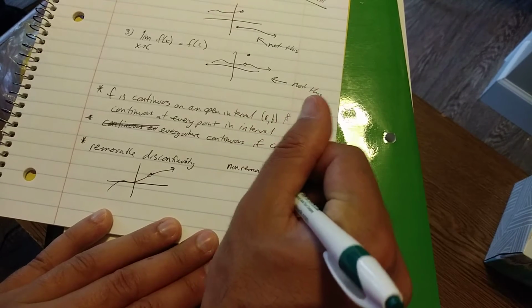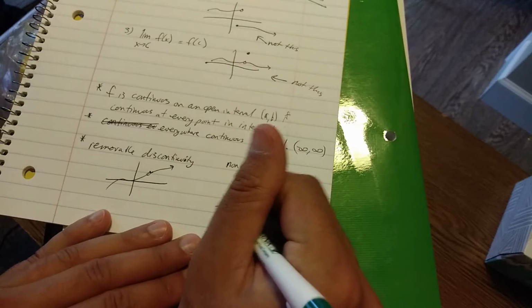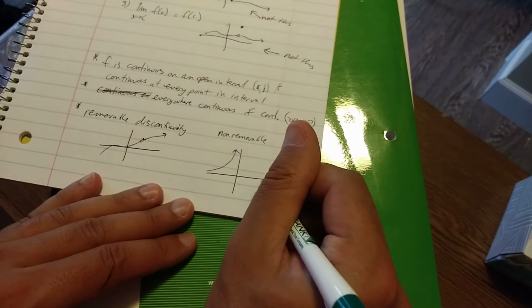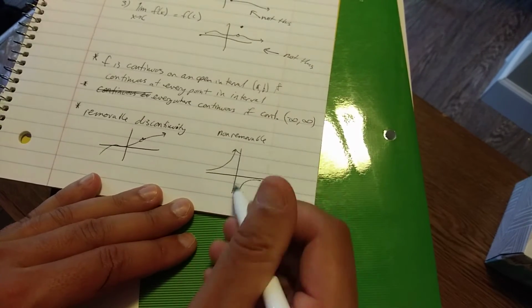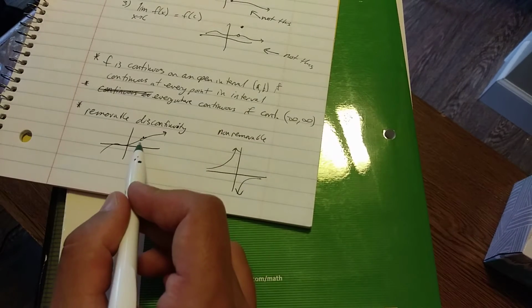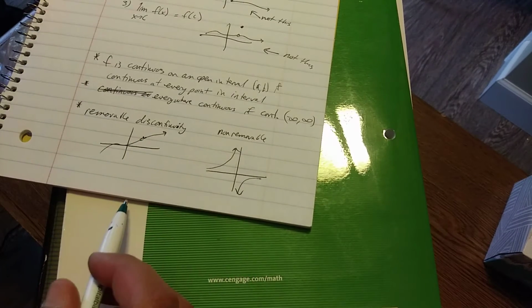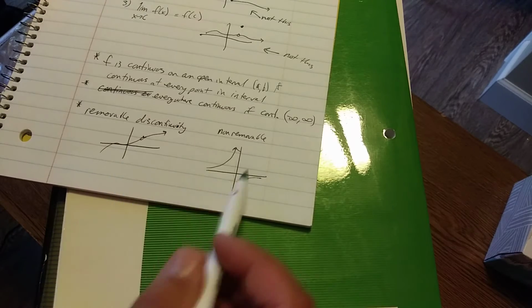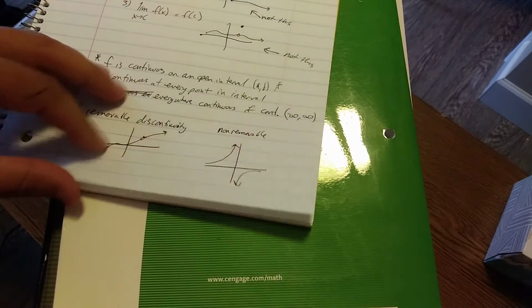Non-removable would be like asymptotes like that, where it's impossible for you to fill it and keep it continuous. Whereas this one, you can fill that by having something else like a piecewise. Here you cannot.